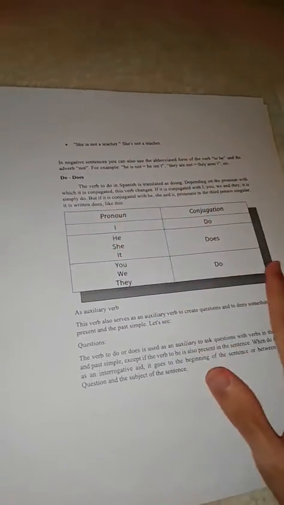For example, to construct a negative sentence, use the word not after the verb. For example, I am not a student, you are not a doctor, she's not a teacher.